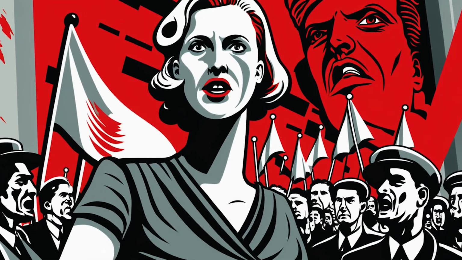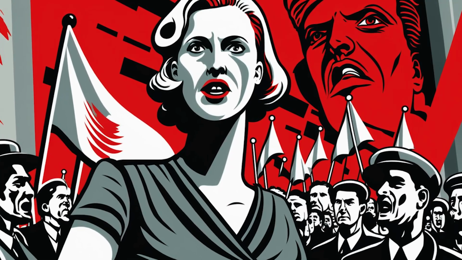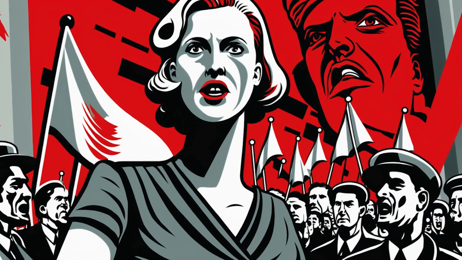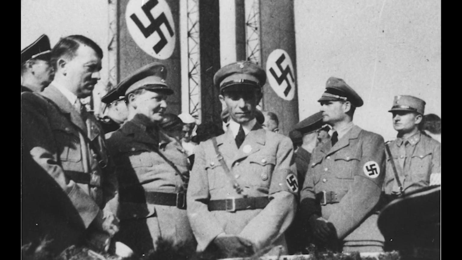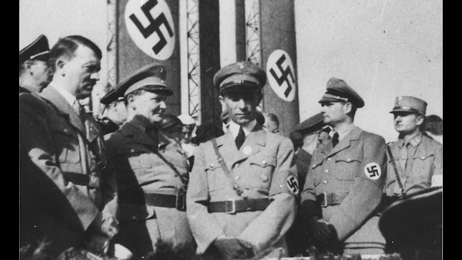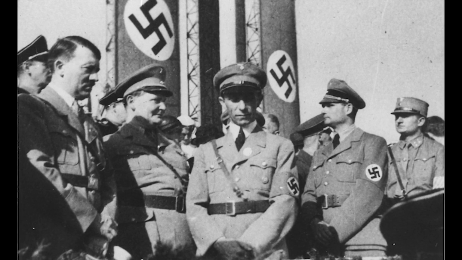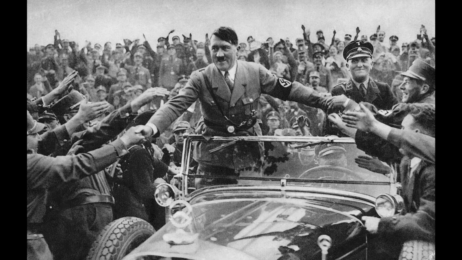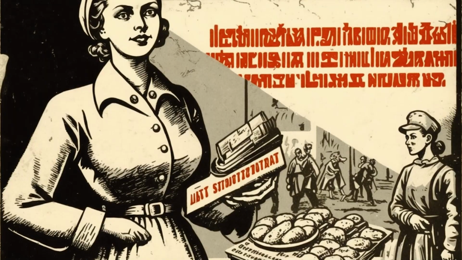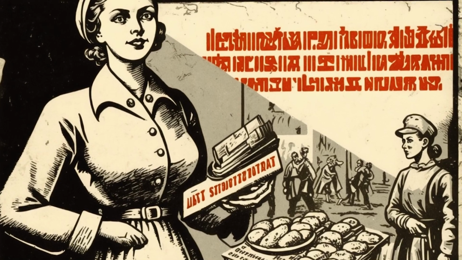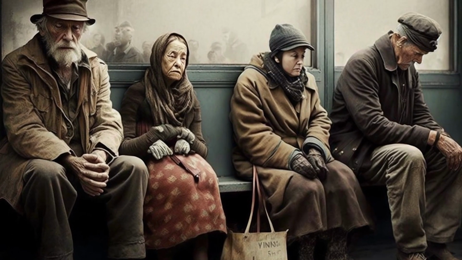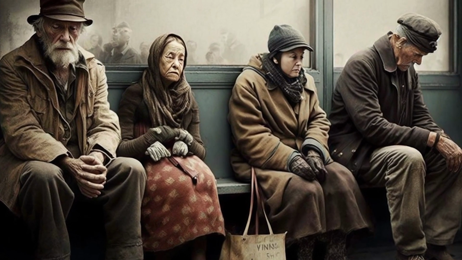In some countries, this discontent led to the rise of extremist political movements, such as fascism and communism. In Germany, for example, the economic crisis created fertile ground for the rise of the Nazi Party, which promised to restore German prosperity and pride. In the Soviet Union, the Depression reinforced the appeal of communism as people looked for an alternative to the capitalist system that had failed them.